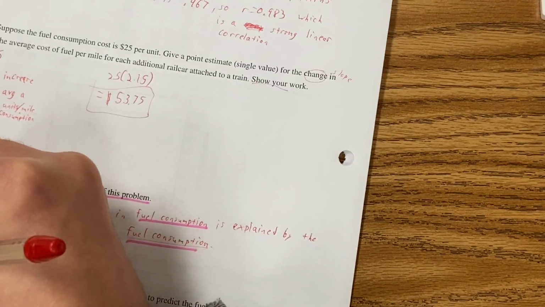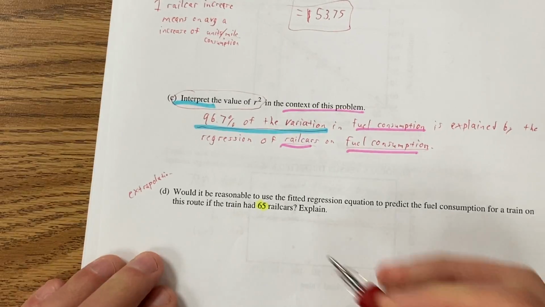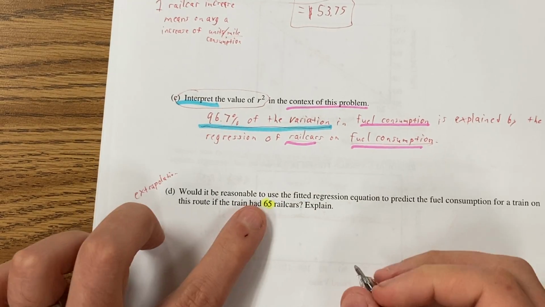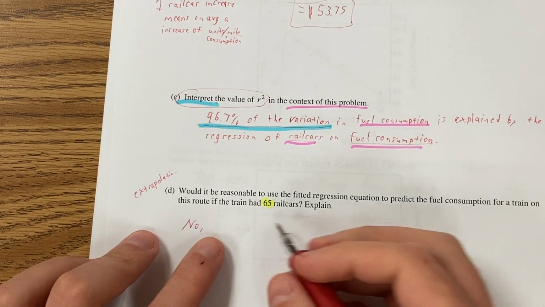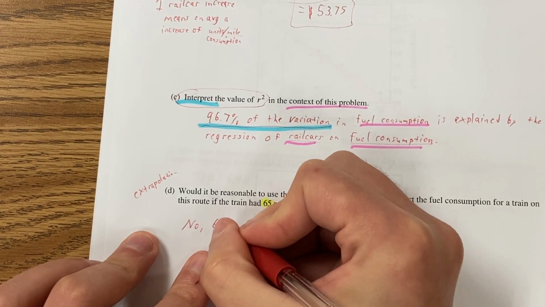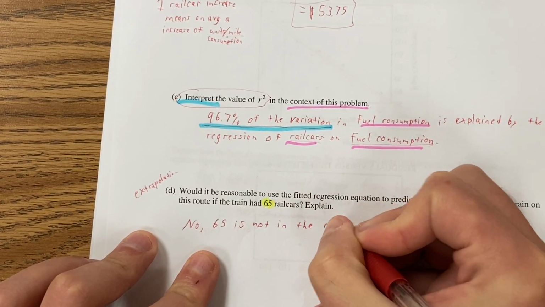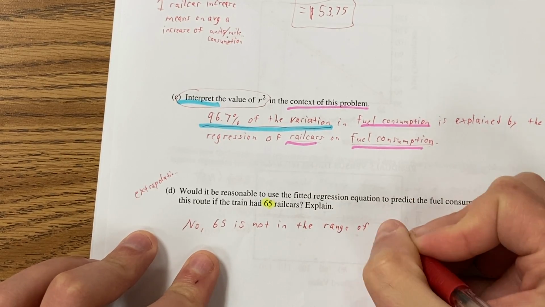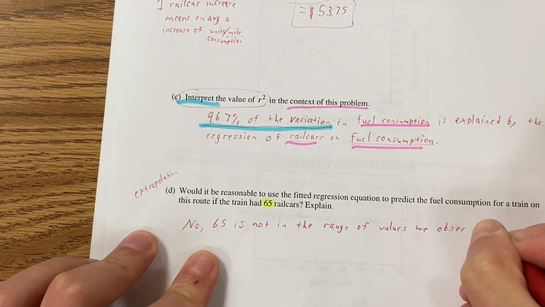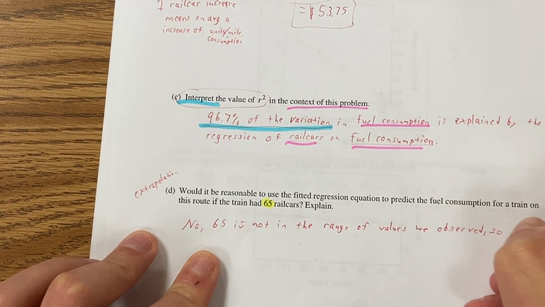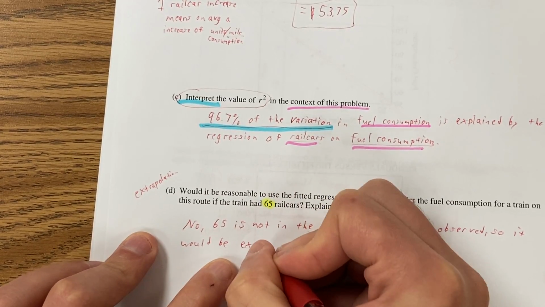Do make sure you are writing the word extrapolation. Extrapolation. You need to write it down somewhere in our answer. Would it be reasonable? No. Explain. 65 is not in the range of values we observed. So it would be extrapolation.